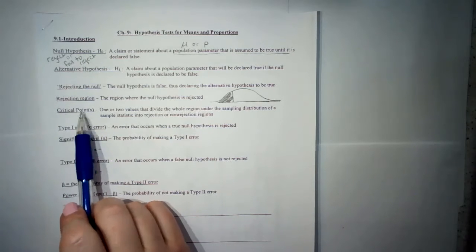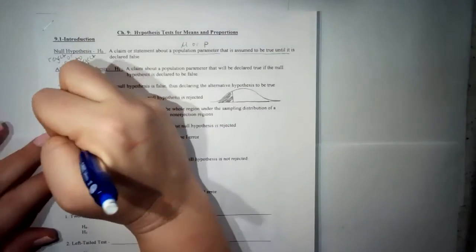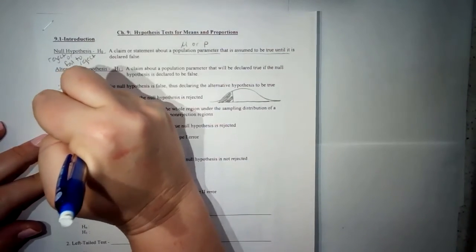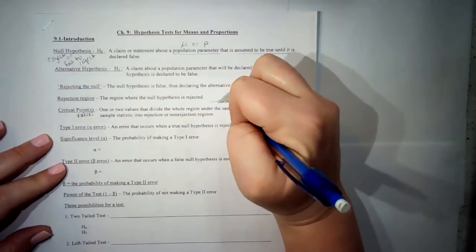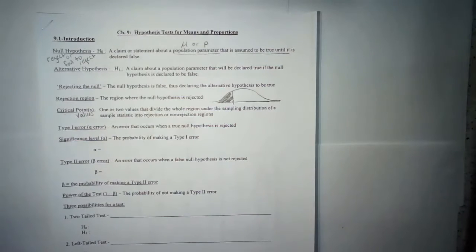You're also going to have critical points. Sometimes these are called critical values. They're the little value on the number line. Sometimes there's one, sometimes there's two, that separate the two regions, the rejection and the non-rejection. The point right there that separates it is your critical point, okay?